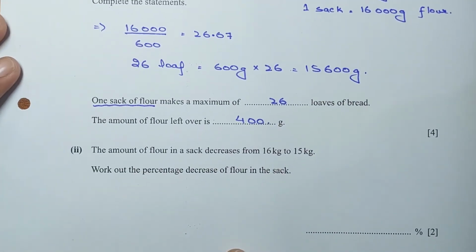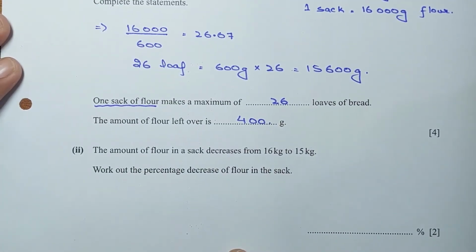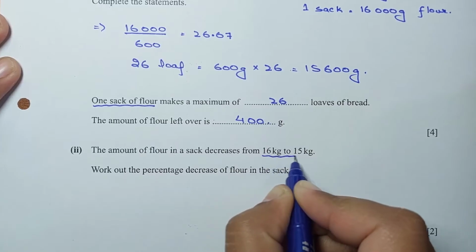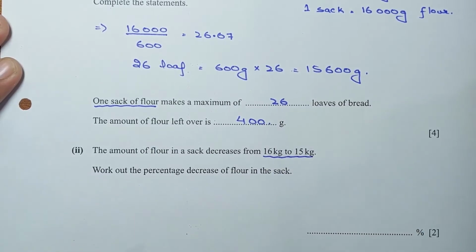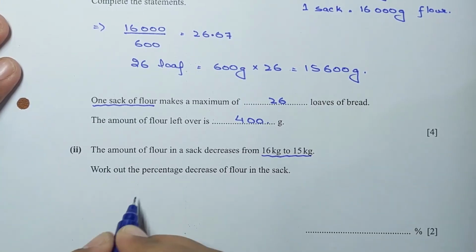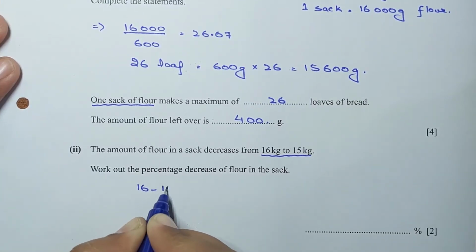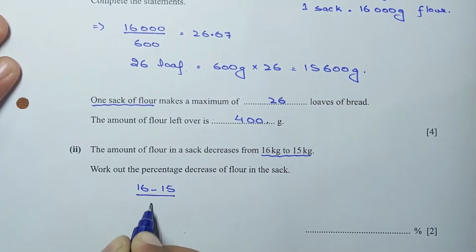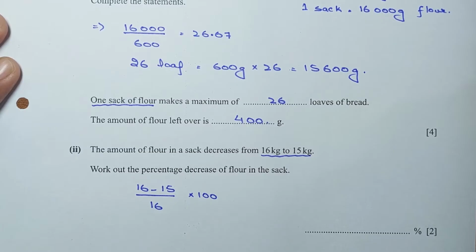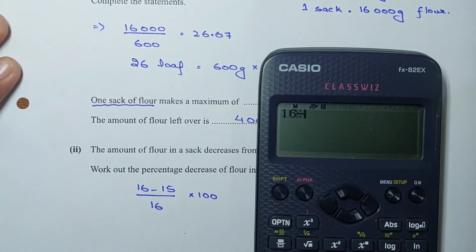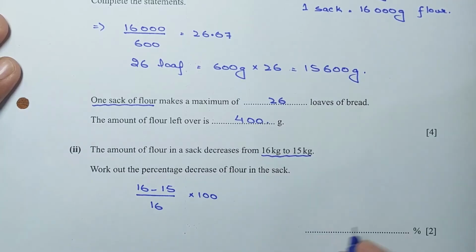Now for the second part, the amount of flour in a sack decreased from 16 kilograms to 15 kilograms. Work out the percentage decrease of flour in the sack. Okay, so from 16 to 15, divide by the original one and times by 100. This is a way to find the percentage decrease. 16 take away 15 divided by 16 and times by 100 is 6.25%.